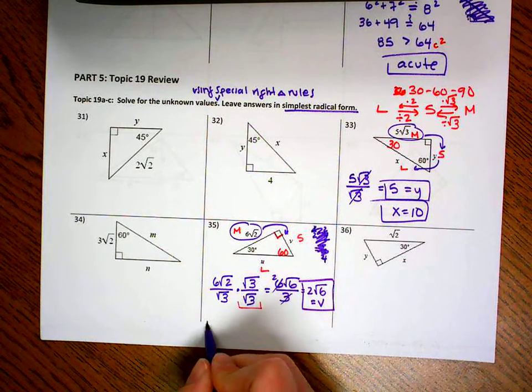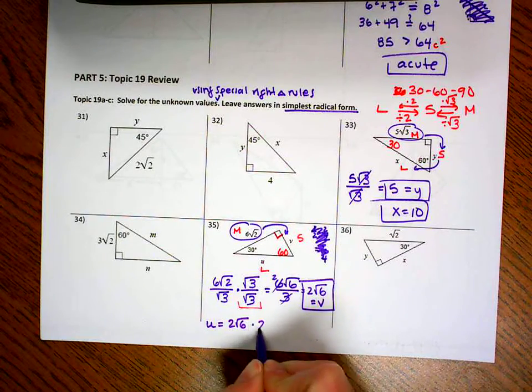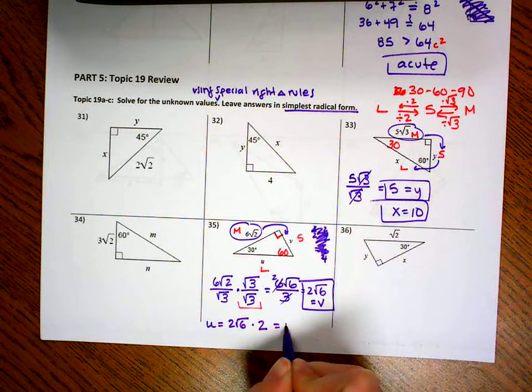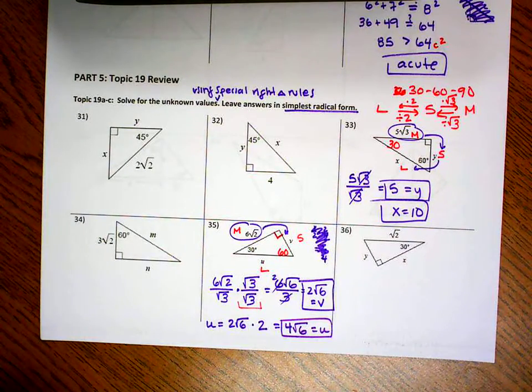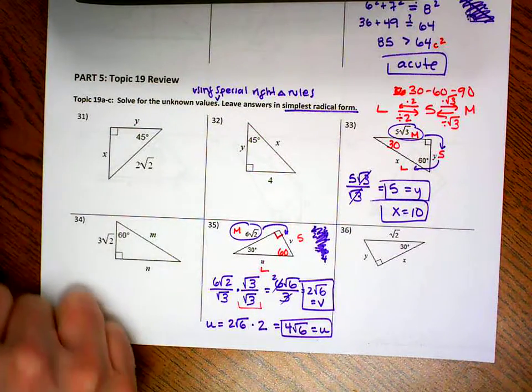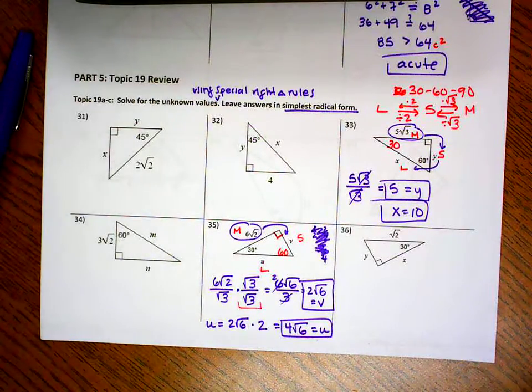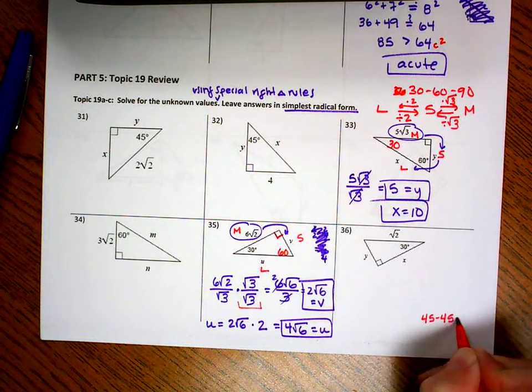Well, now if I want to solve for my long side, I take my short side and I multiply by 2. Well, 2 times 2 is 4. Root 6 is just going to be root 6. So that's my value of y. Okay, so that's my 30, 60, 90 triangle rules. I also have 45, 45, 90 triangle rules. And I'll do this down here in the corner.